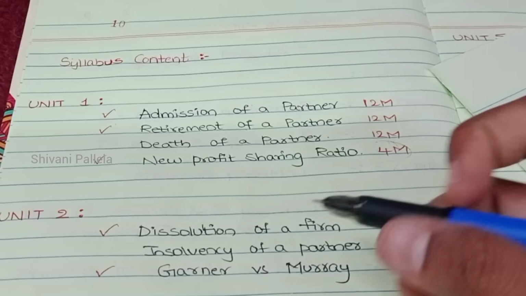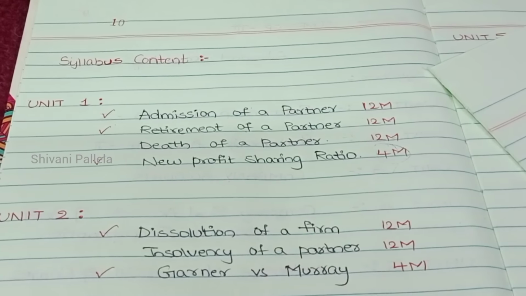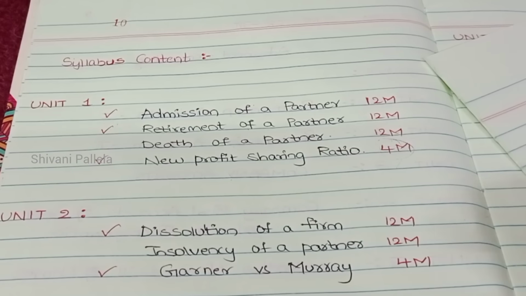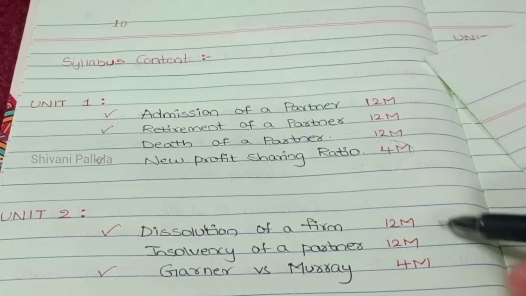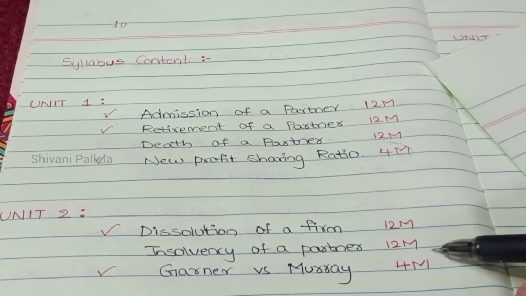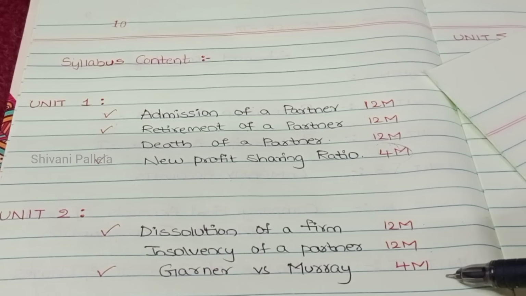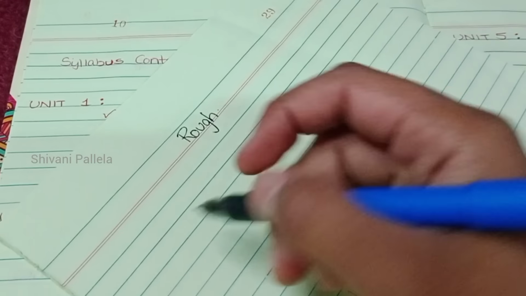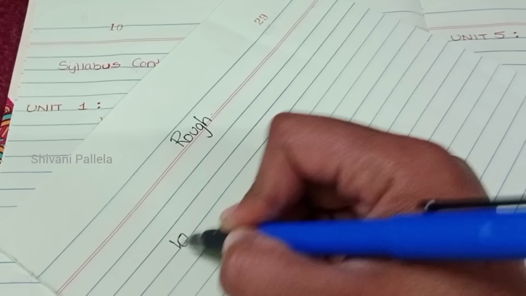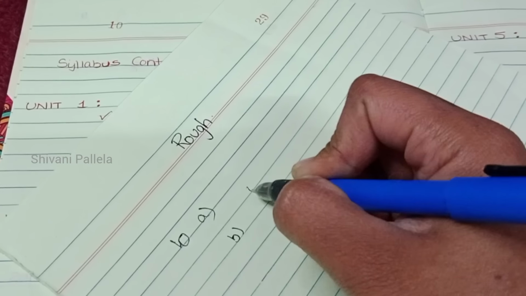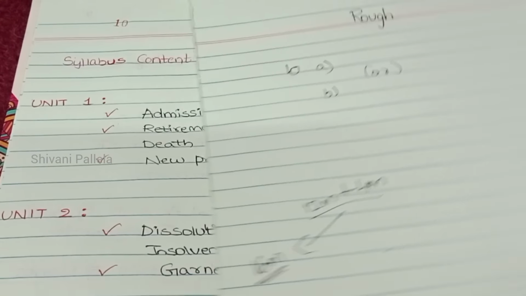Now, the second unit. What are the things you need to learn? Dissolution of a firm, insolvency of a partner, and Garner versus Murray. In unit number 2, questions 10A and 10B will be asked, and you need to attempt any one.